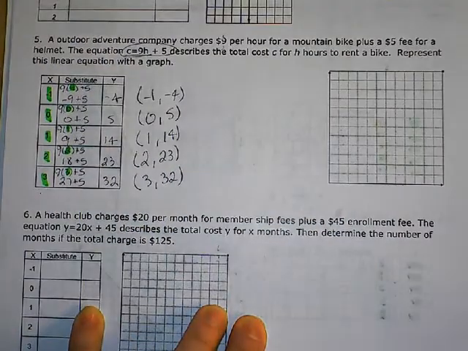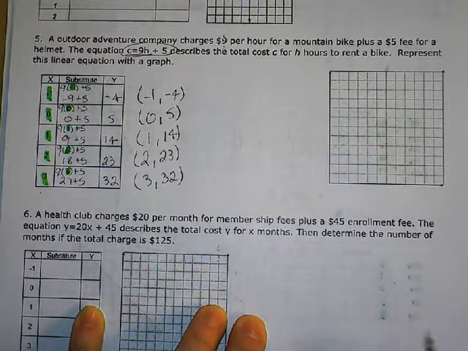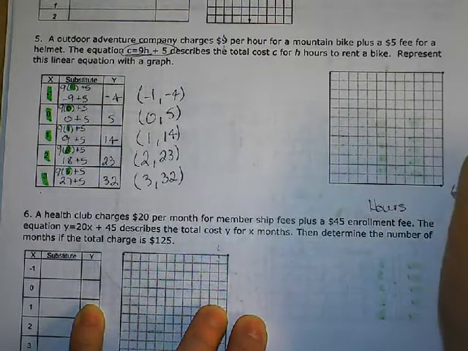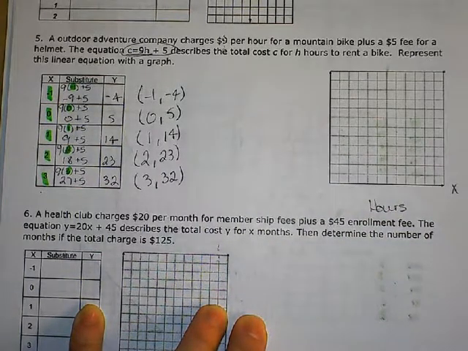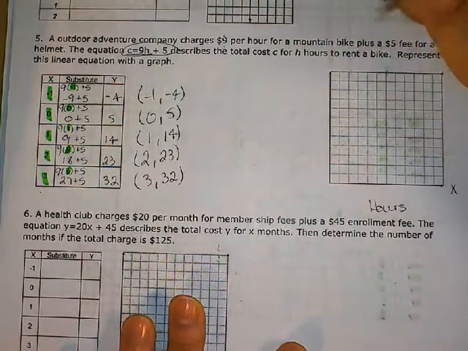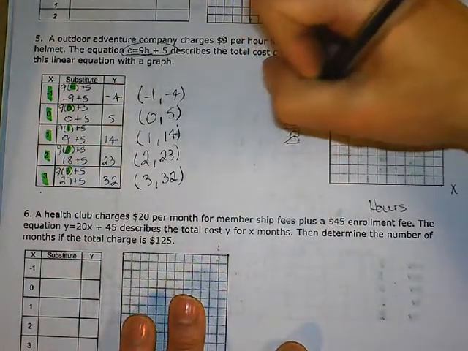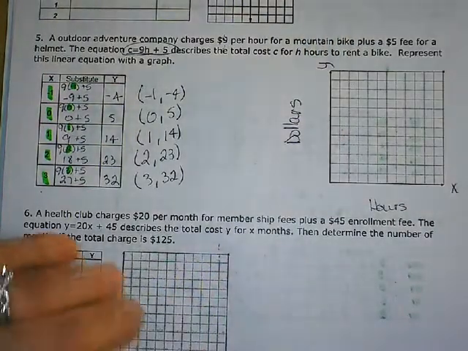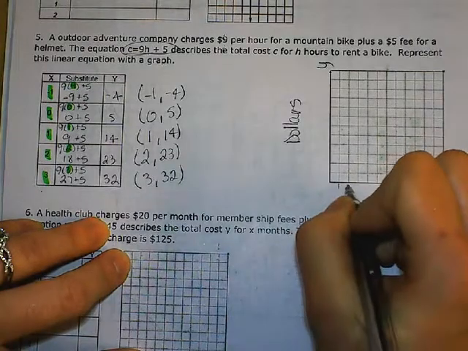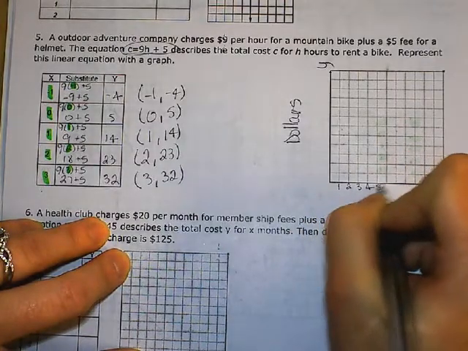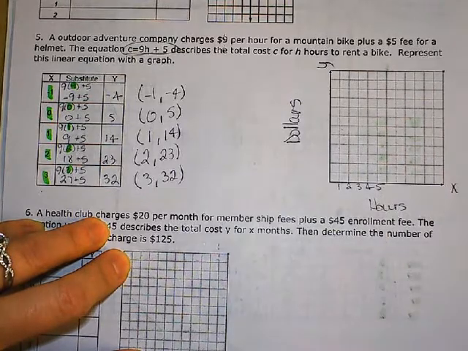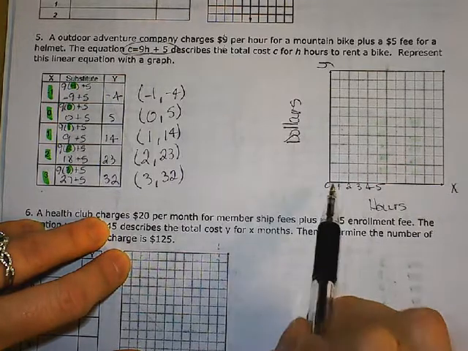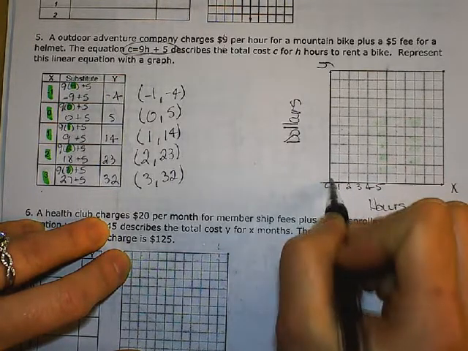Our graph that they gave us is not labeled, so we will be labeling it. Remember that time, which is measured in hours, is usually the independent x variable. Money, which is measured in dollars, is most often your dependent or y variable. I am going to count the hours by ones, and since this is only the upper right hand corner of our coordinate grid, we know that the origin is right there, right where the x and the y cross.